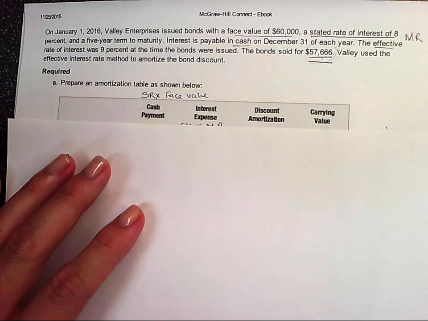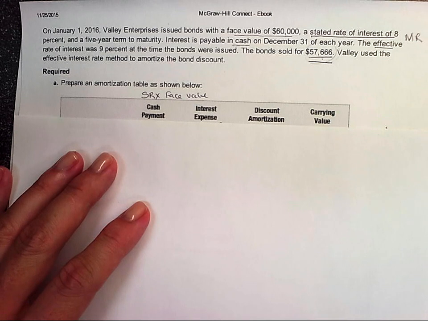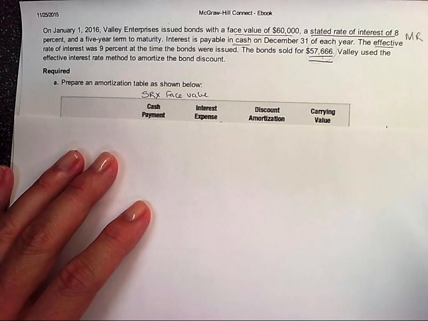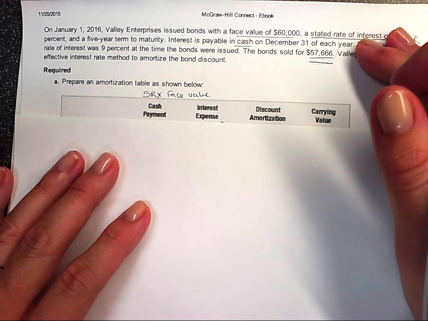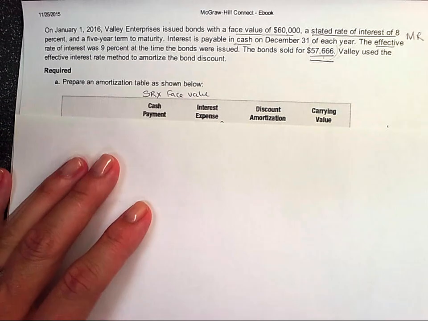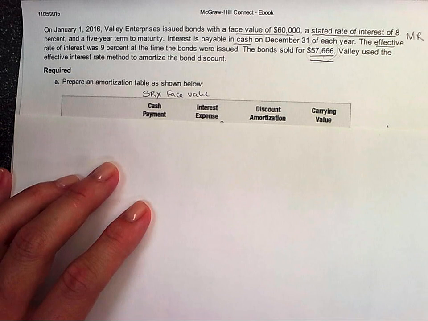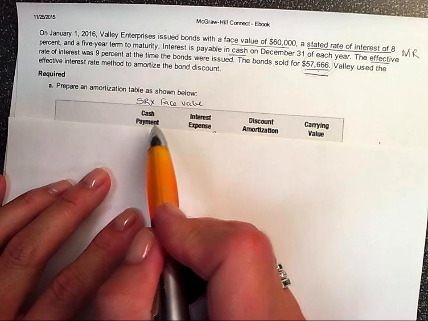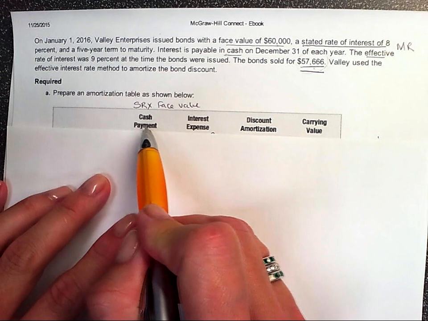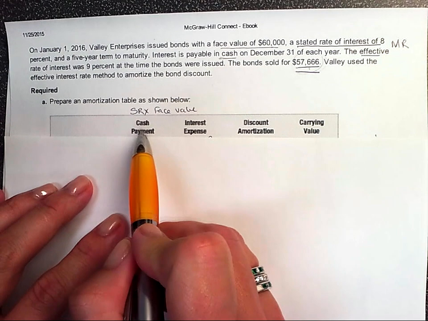The book discusses using a straight line method for calculating the amount of discount that needs to go to interest expense every single period. But we are going to be using the effective interest rate method because that is actually following GAAP. So every time you're calculating with the effective interest rate, you always want to start with your cash payment.